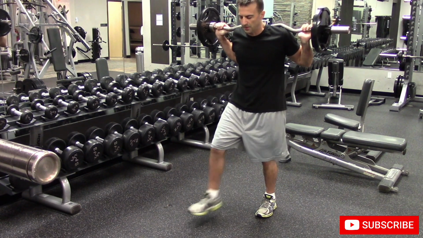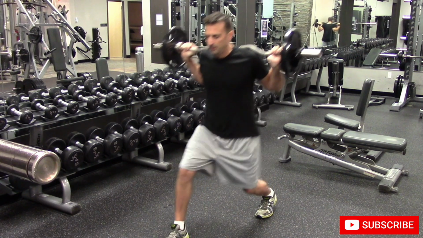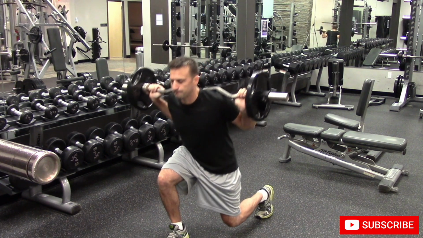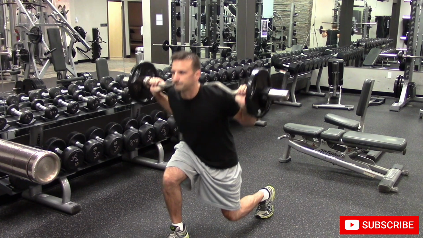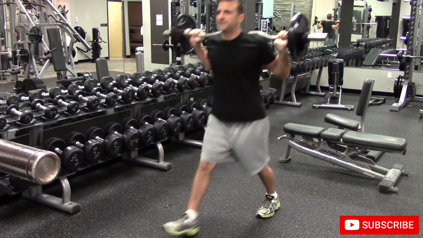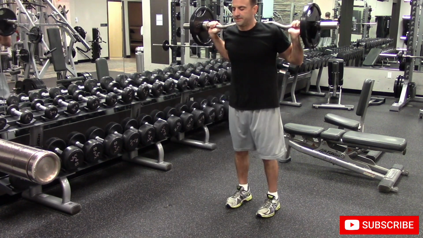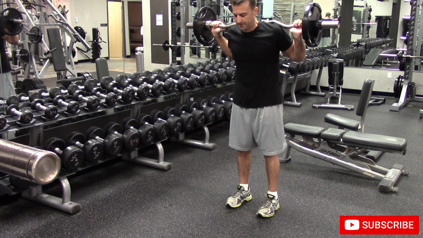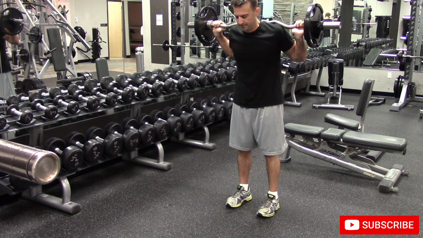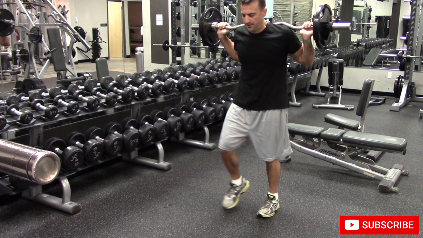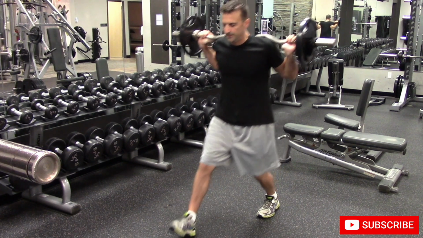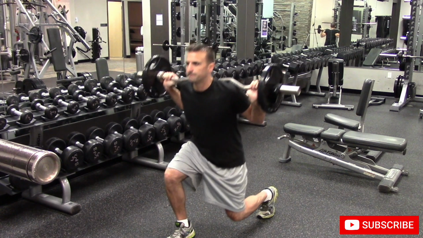You'll notice that the bar with some weight is resting on the back of my shoulders. Again, this is in slow motion. So when I step forward, I make sure that my head never goes in front of my knee.